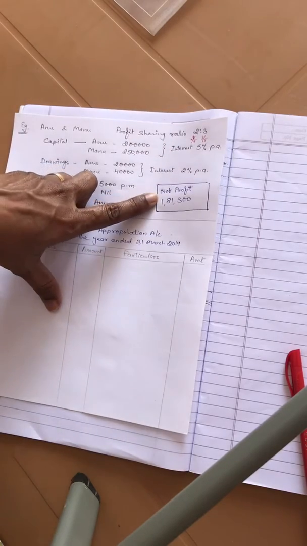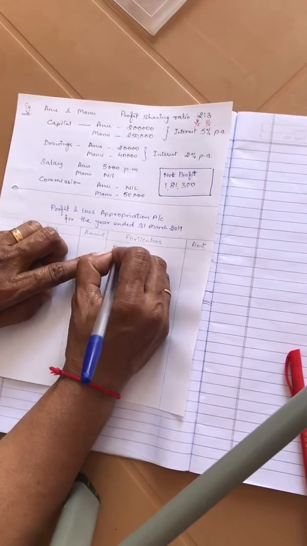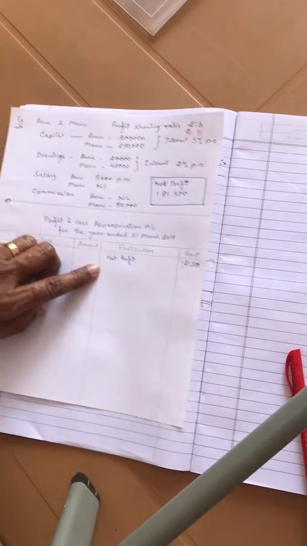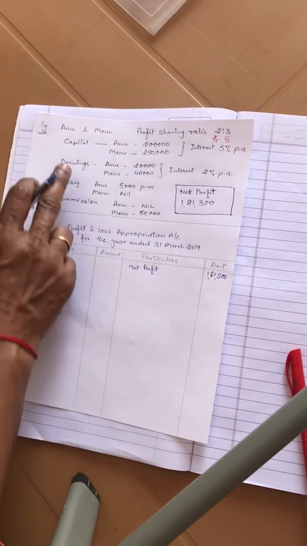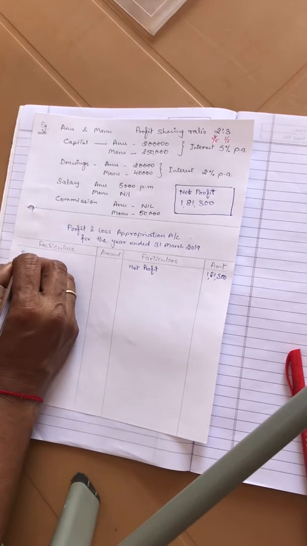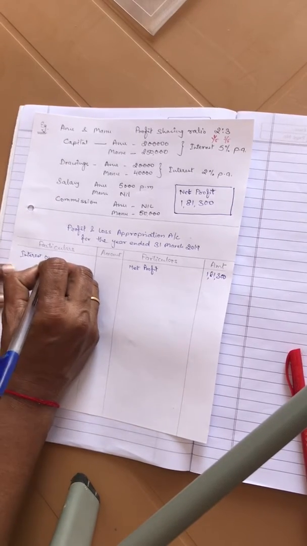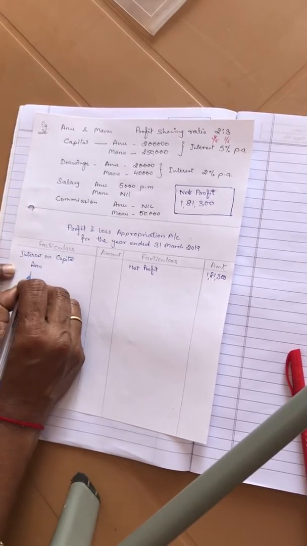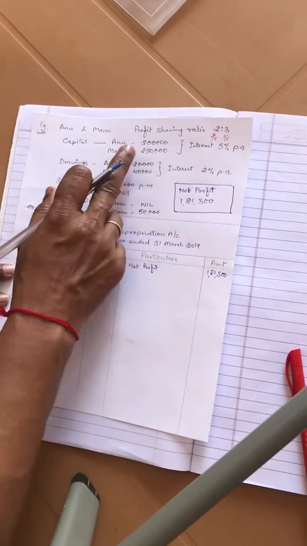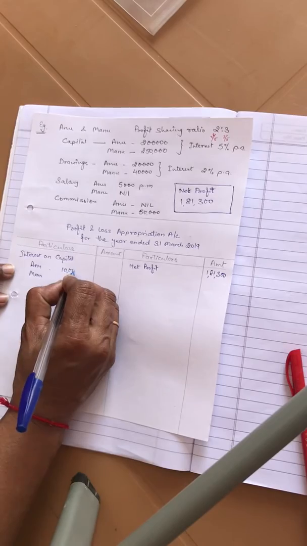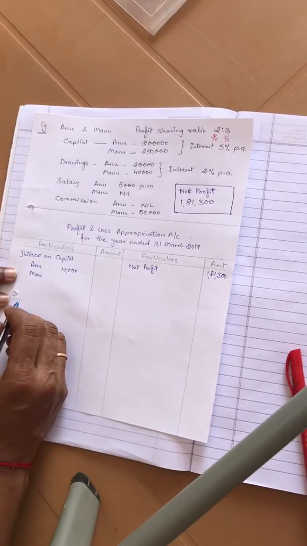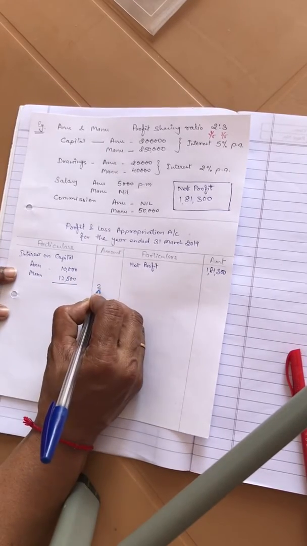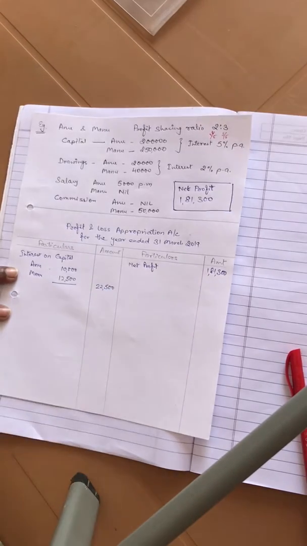First of all, you will take this net profit. So you are going to write here net profit, that is 1,81,300. Then start from here, interest on capital. So you'll write interest on capital. There are two partners, so you will write Anu and Manu. For Anu, 5% of 2 lakh will be 10,000, and 5% of 2,50,000 is going to be 12,500. Make the total. Total is 22,500. This is how you need to write.